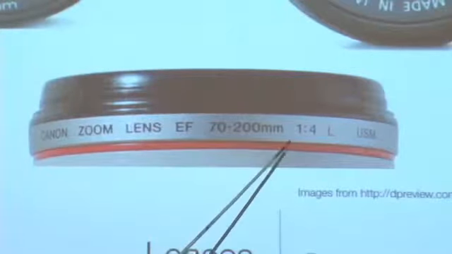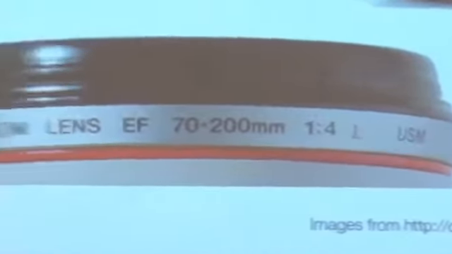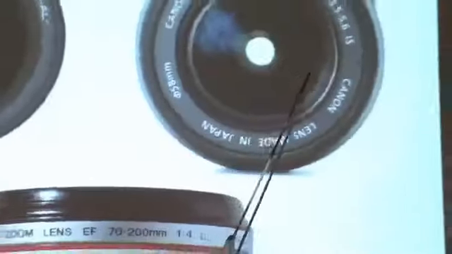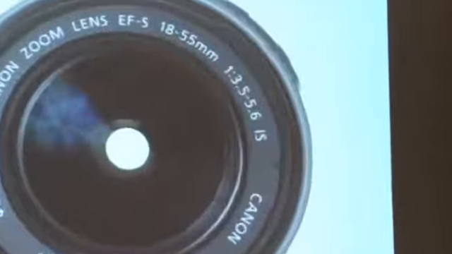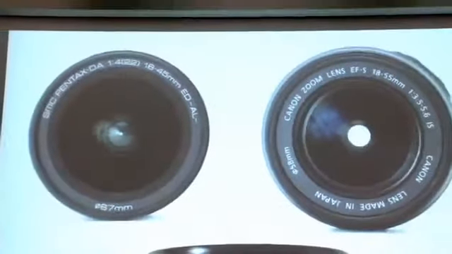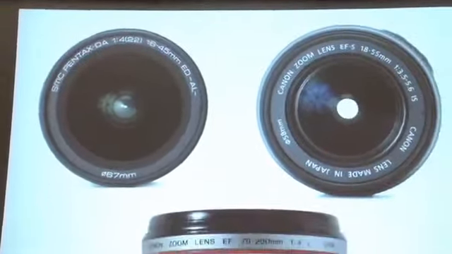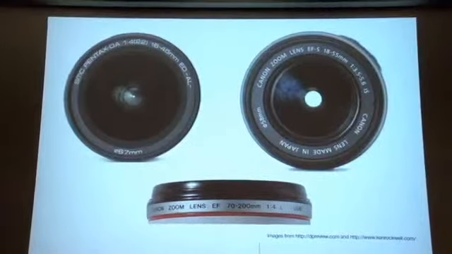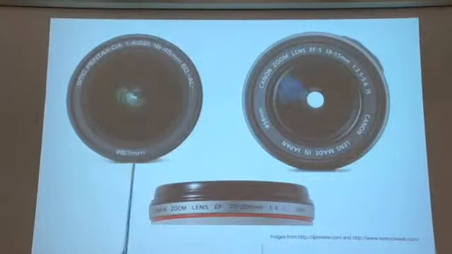We can see that on this lens it's an f4. This lens here, it's also an f4. You see it says 1:4. Usually you'll see it represented in a couple of different ways, but it means the same thing. And over here we have a 1:3.5 to 5.6. Now, each of these tells us different numbers for the f number, and it's important to remember that this is the maximum size of the aperture, which means it's the lowest f number these lenses are capable of. However, there's something funny going on with these two lenses in particular.